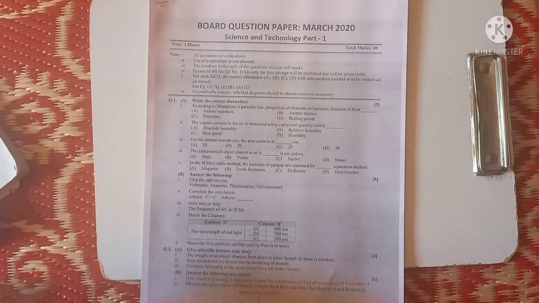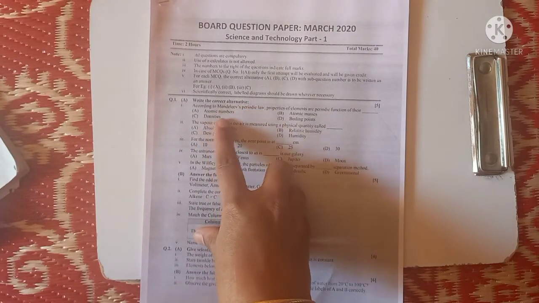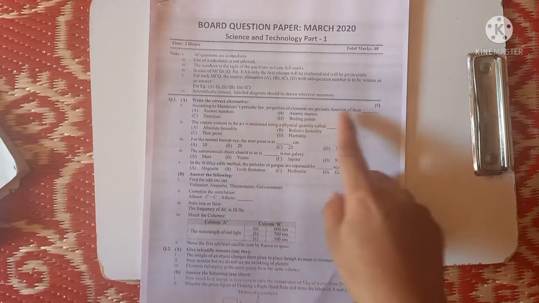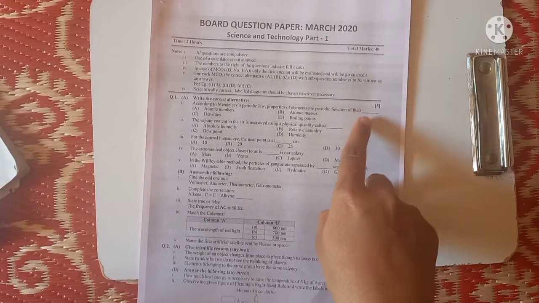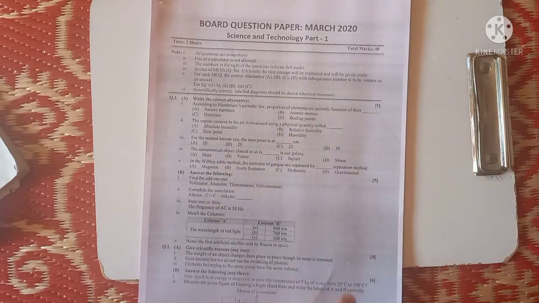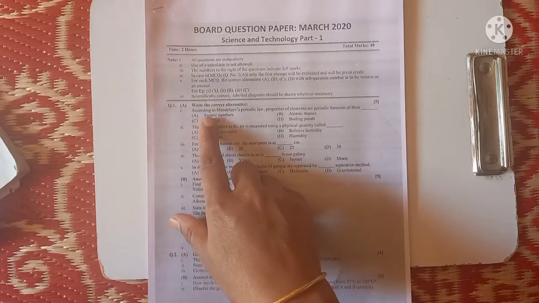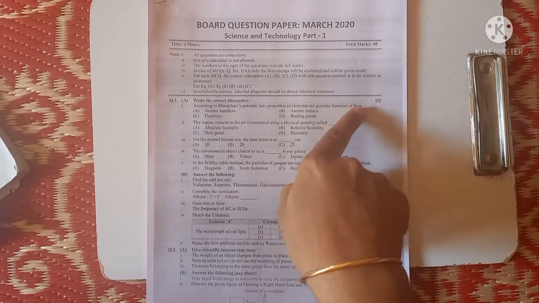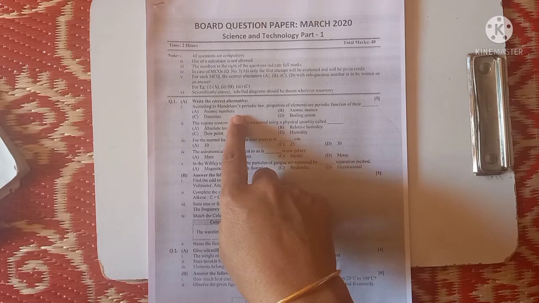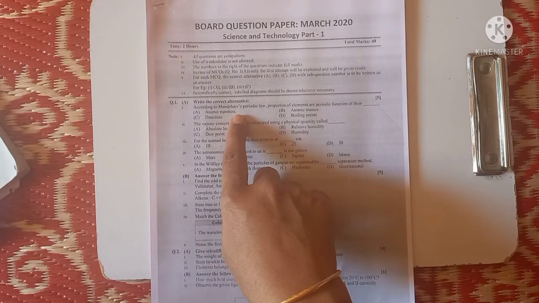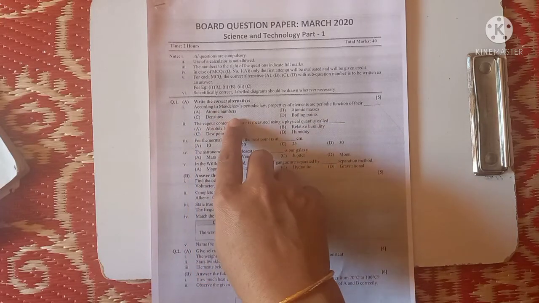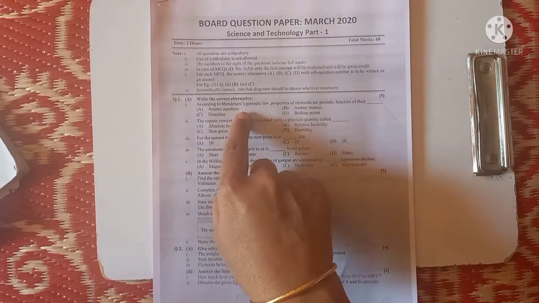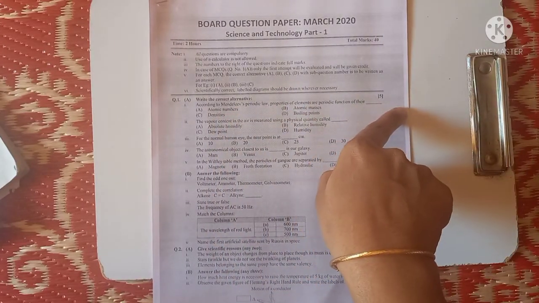In question 1A, write the correct alternative. First question. When you are solving this question, firstly write the whole sentence of the question, then choose the correct answer and underline the answer. Here the question is: according to Mendeleev's periodic law, properties of the elements are periodic functions of their atomic numbers. So atomic number is the correct answer. When you write this question, firstly write this whole sentence, then write the correct answer, atomic numbers, and underline it.